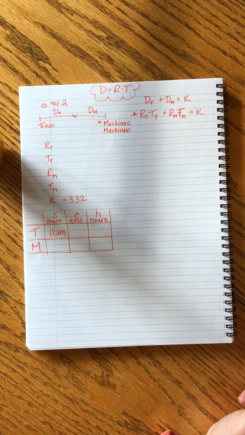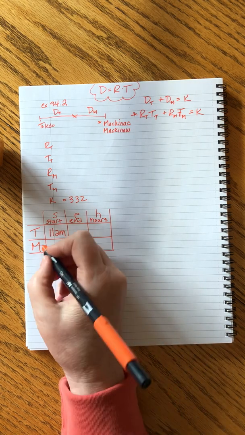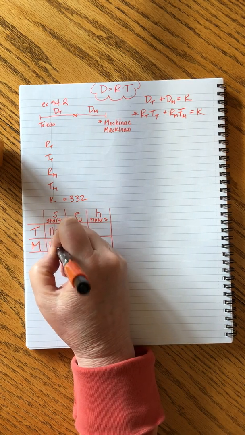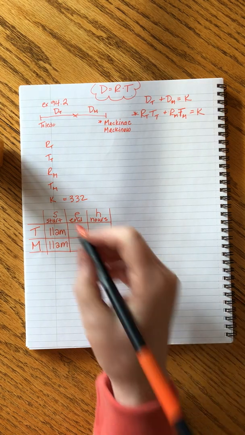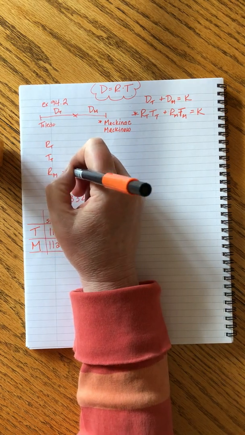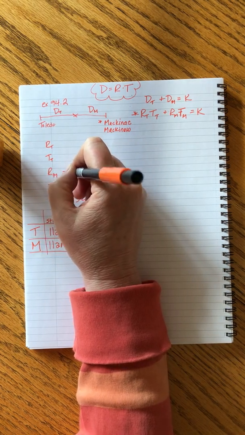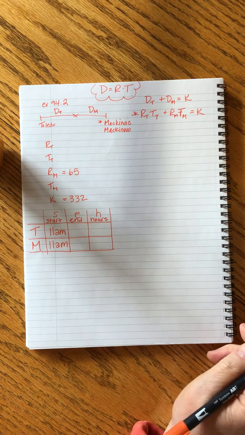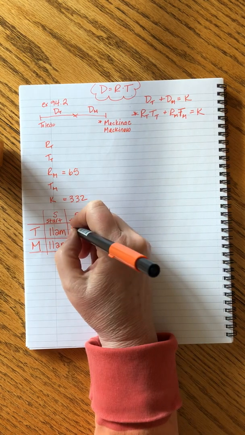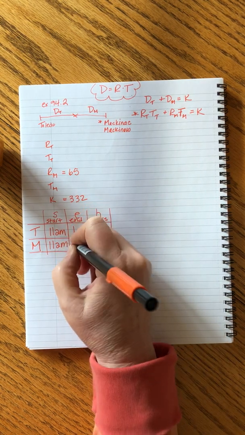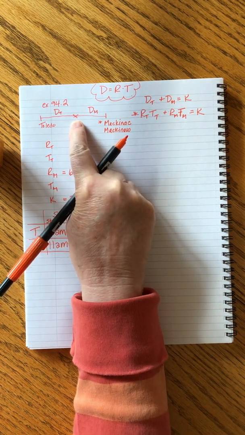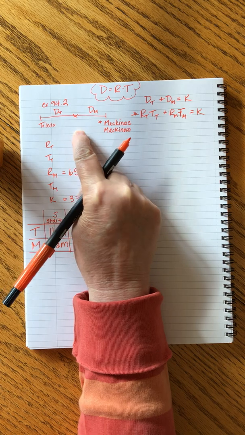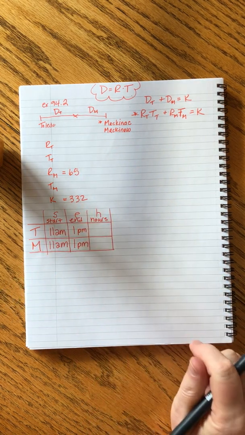At the same time, a train leaves Mackinac. Okay, so also 11 a.m. And heads for Toledo at 65 kilometers per hour. So the rate of the Mackinac train is 65. If the trains meet at 1 p.m., and let's hope they meet gently and not in a fiery collision, what is the rate of the first train?